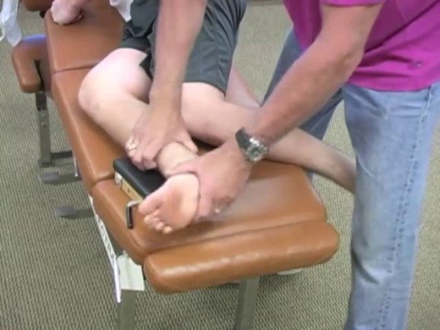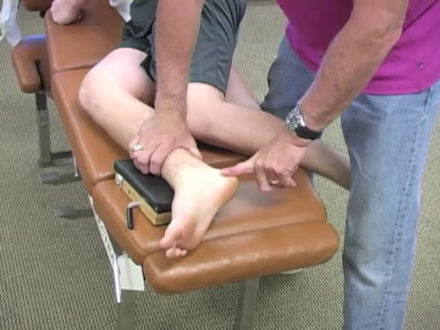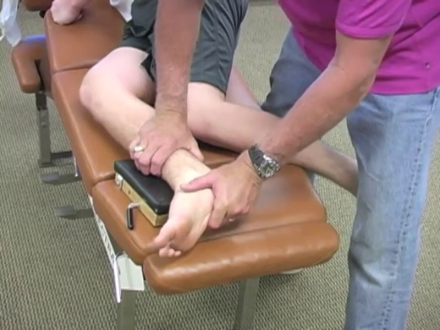And this way the patient's protected from any pain. You can't do this adjustment on a hard surface. You have to have a drop section in order to do that.